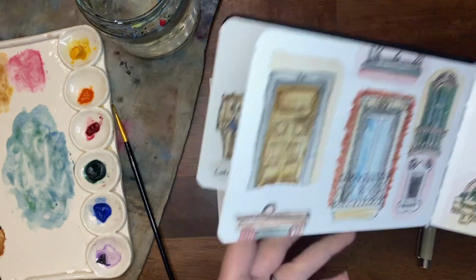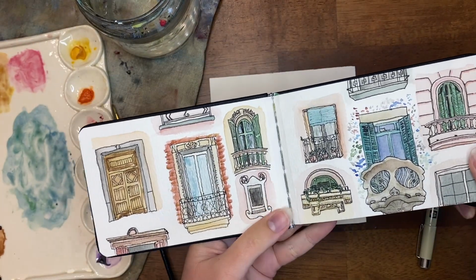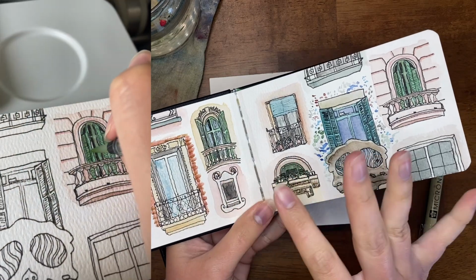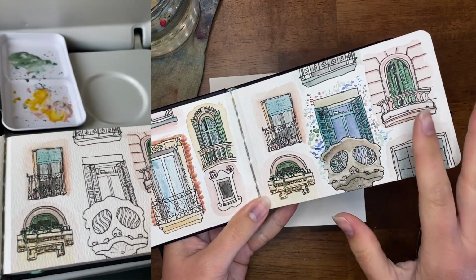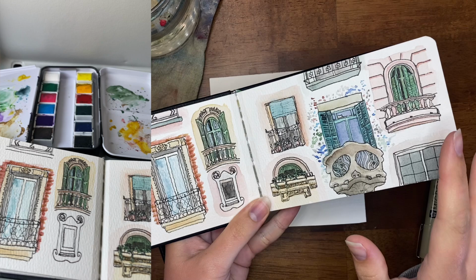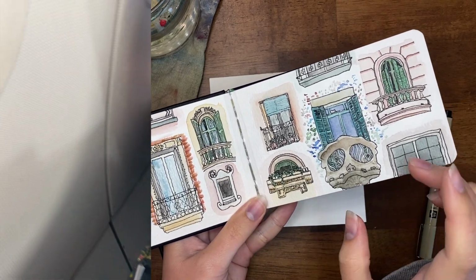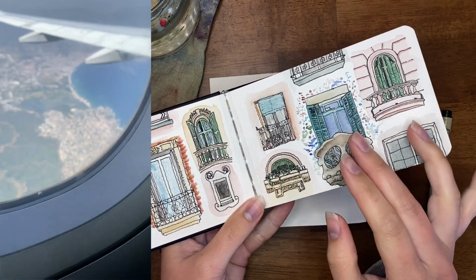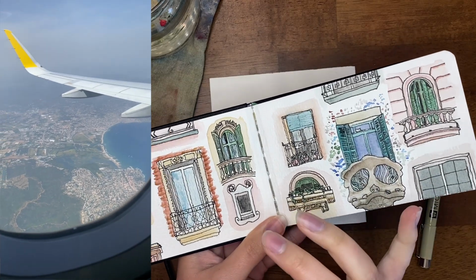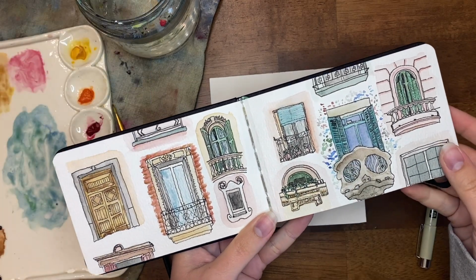All right, so recently on a trip, I was all over Europe, and one of the things I did was I took pictures of different windows and doors I saw on all the old buildings. And then in between activities, when I was waiting, I would pull up the reference photos on my phone and paint those different windows, which was so much fun.